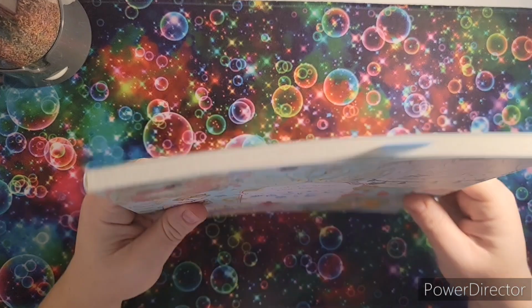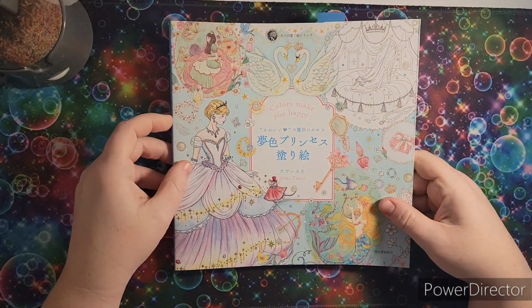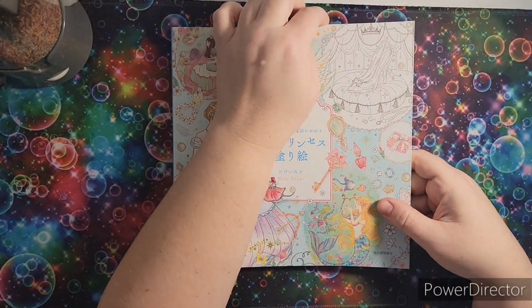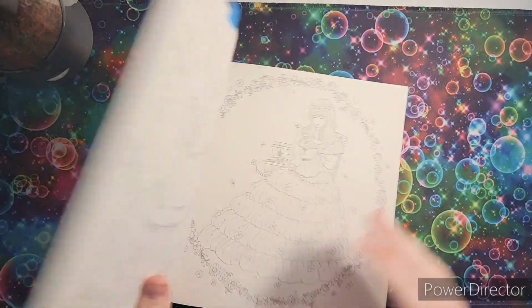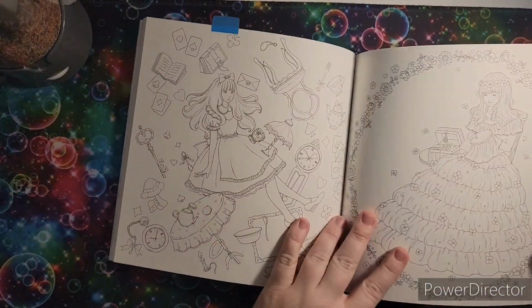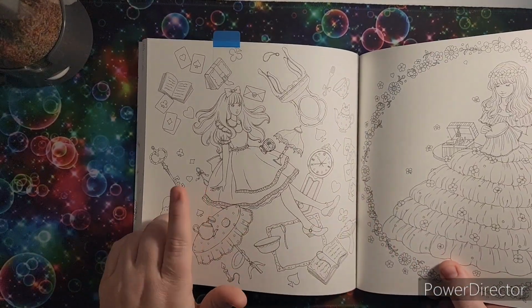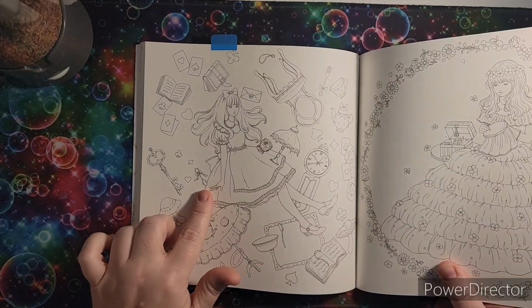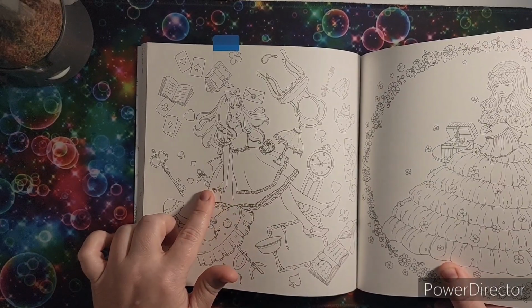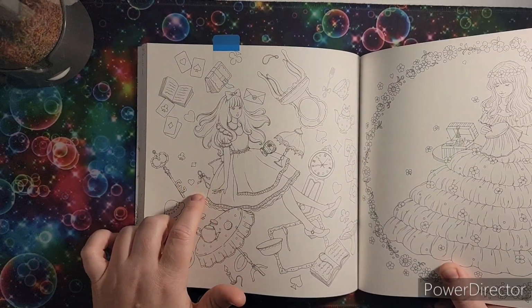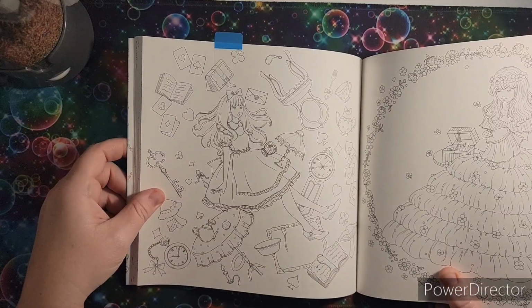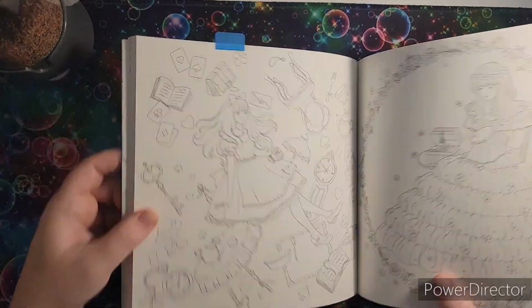Oh, another Colors Make You Happy. Snuck in towards the end. And this one has this one. So this one makes more sense. This one is the big size of that postcard one I showed you at the beginning. So yeah, it's the exact same picture of Alice.